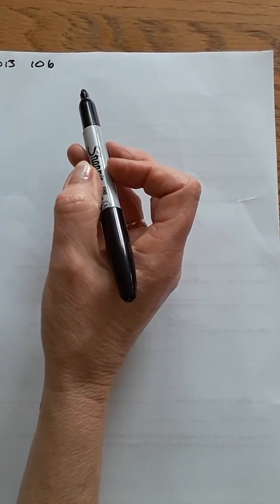So now I'm going to have a look at 2013, and this is part 10b. Now we start off with the same idea, but there's a second bit here that we have to pay attention to.